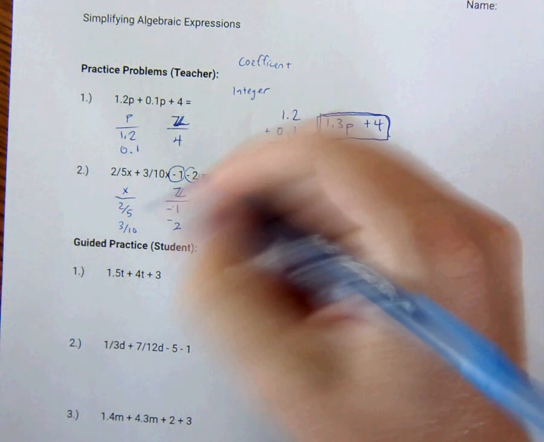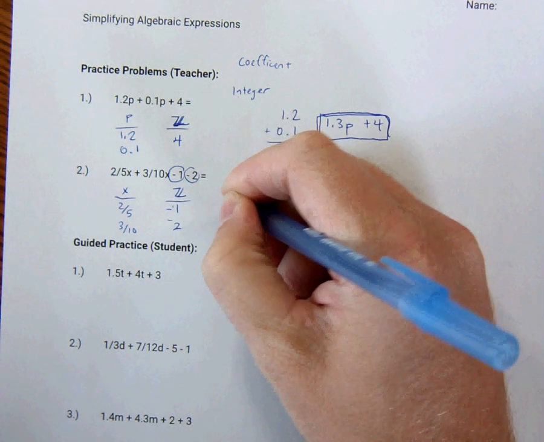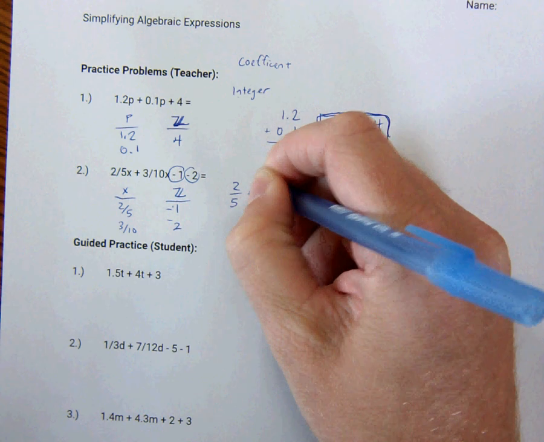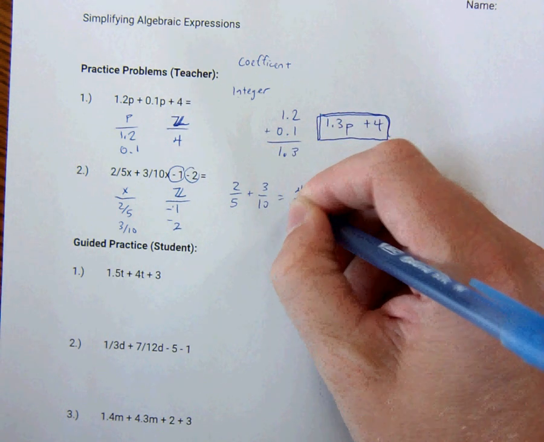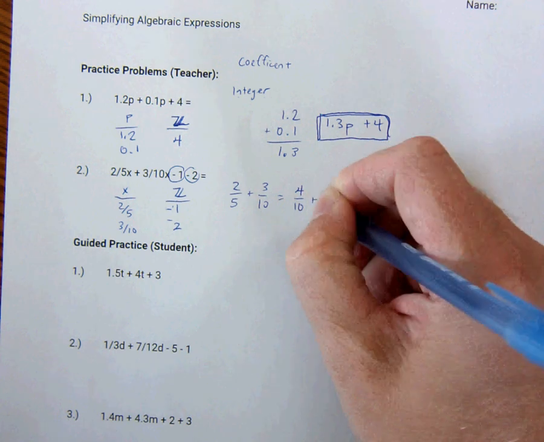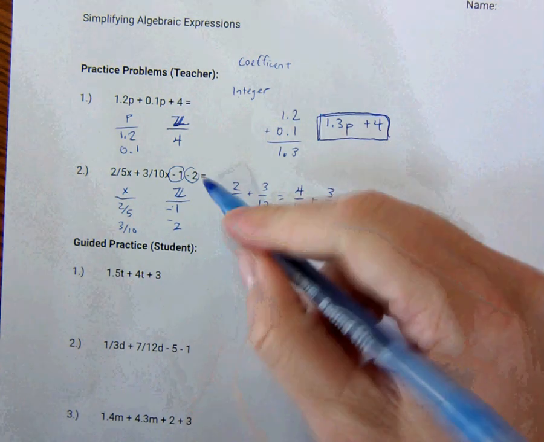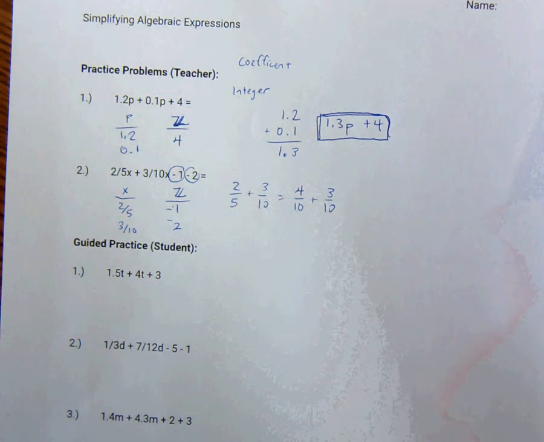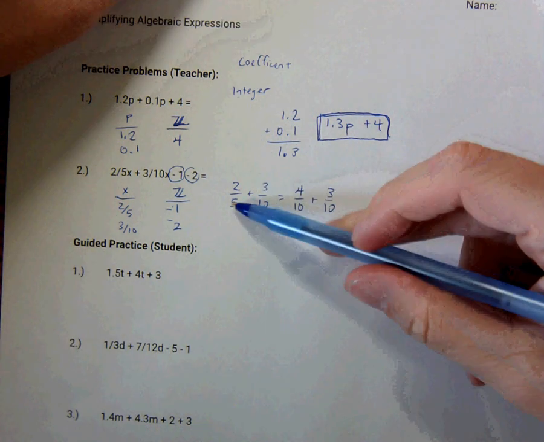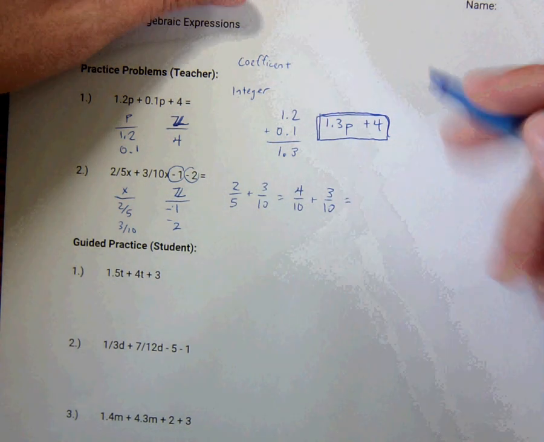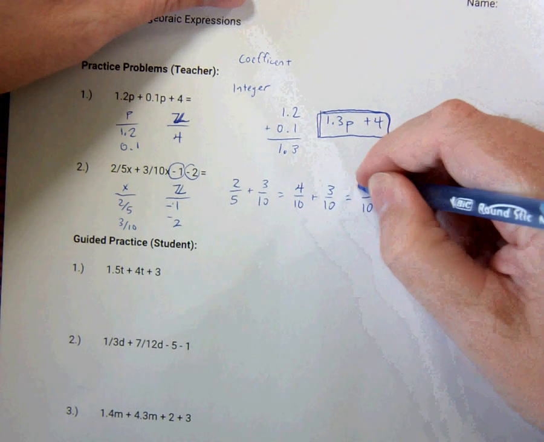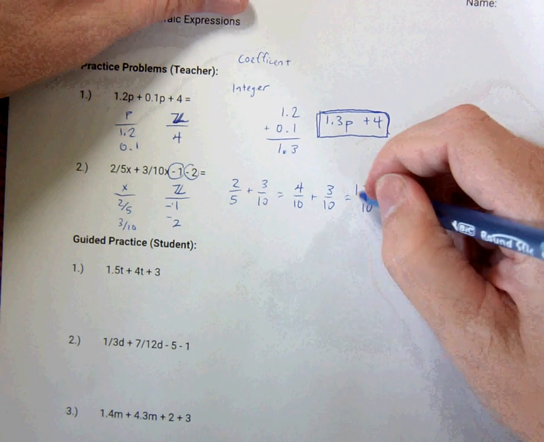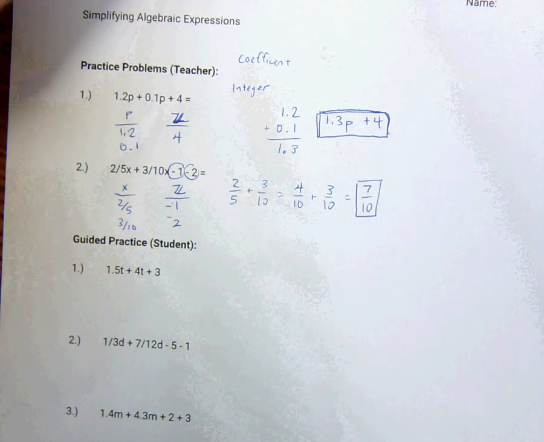So let's add my x's first. 2/5 plus 3/10 becomes 4/10 plus 3/10. Where that's coming from, multiply both of these by 2 to make 5 into 10. 2 times 2 is 4, 5 times 2 is 10. Add those together, 4 plus 3 is 7 over 10. That looks like 17, so I'm just going to circle that even though I shouldn't.